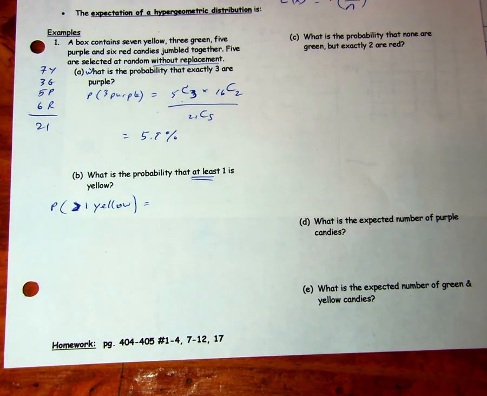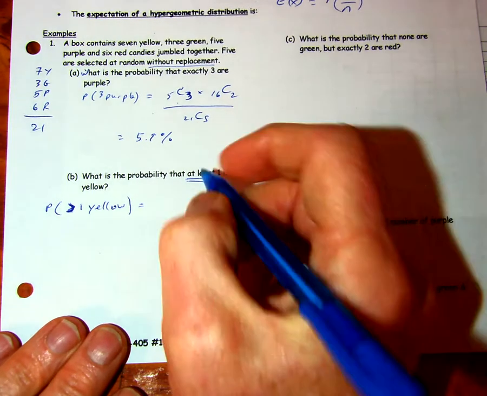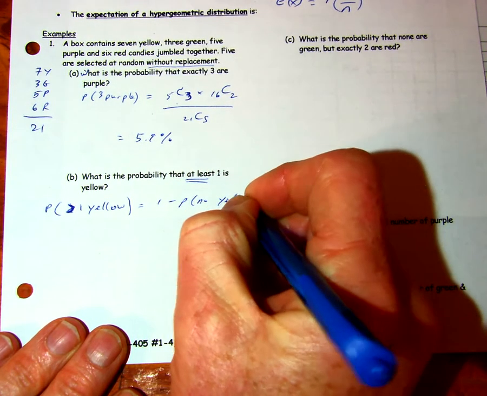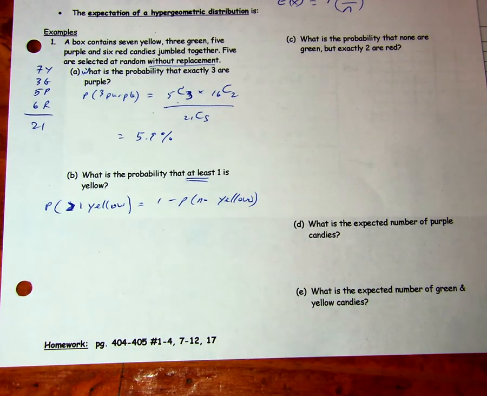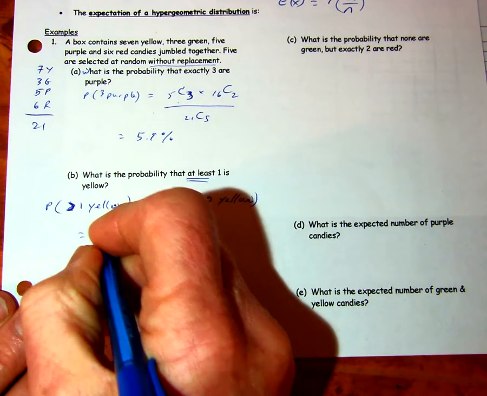Is there a better way? Do you add them or multiply them? You would add them. You find the probability of 1 yellow plus the probability of 2 yellow plus 3 yellow plus 4 yellow plus 5 yellow. But is there a better way? Can you do 1 minus choosing 0 yellow? Yeah, a lot easier. Would you rather just do 1 subtraction or 5 additions? 1 subtraction.